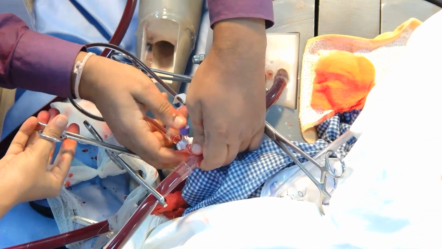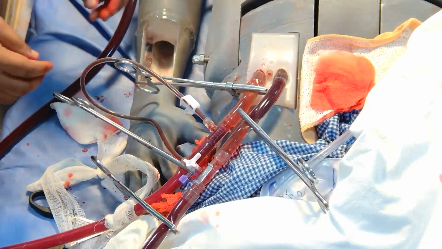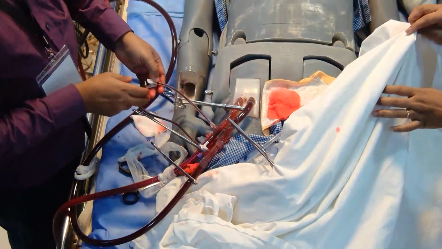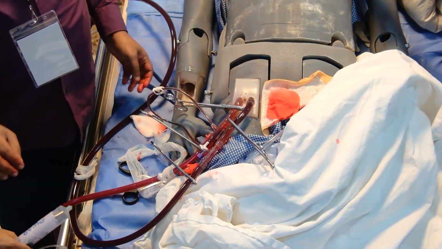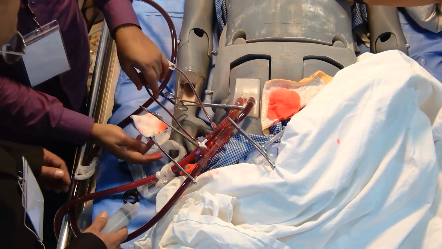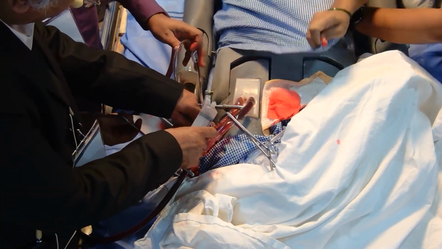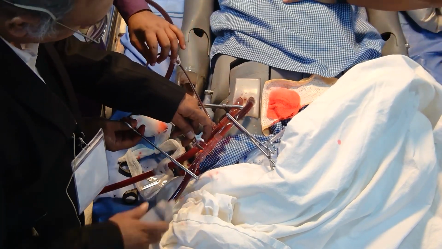And once you have connected it air free, you can always use this 3-way to aspirate and see there is no air. Okay, on either side if there is air you have to just de-air it.